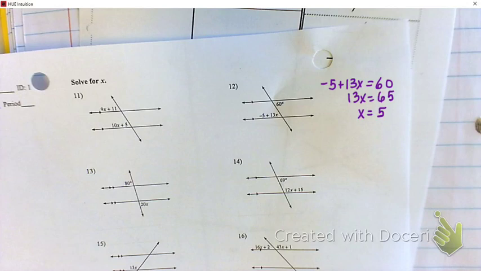Okay, look at 14, or 15, yeah, 14. What kind of angles are those? Same side interior. So what do we know about same side interior? They're equal to 180. Okay? So what you do here is you take the two angles, you add them, and then set them equal to 180. And then you solve for x. So you either set them equal if the two angles are congruent, or you set it equal to 180 if the two angles are equal to 180.